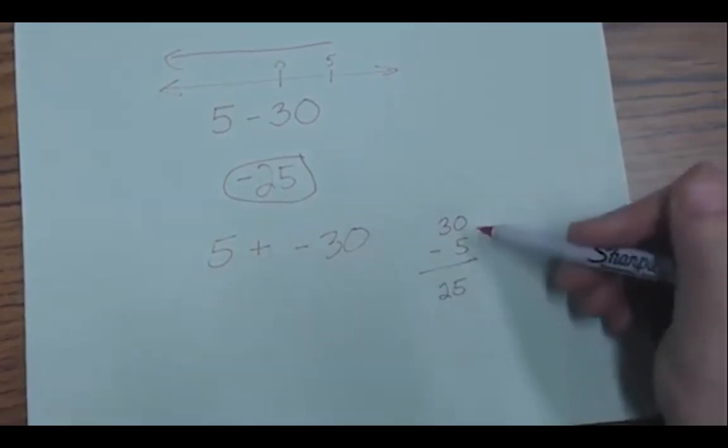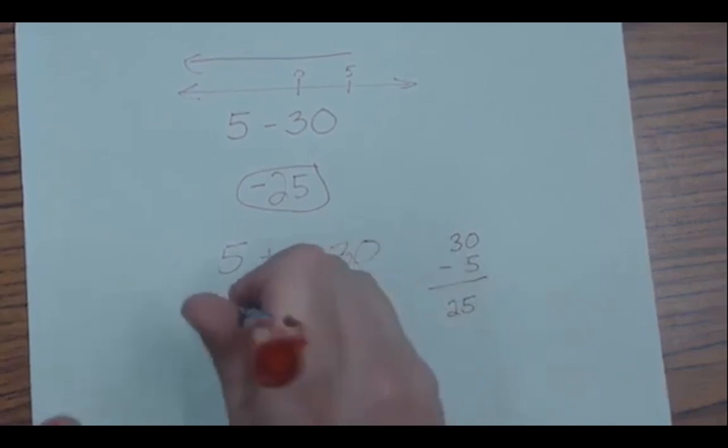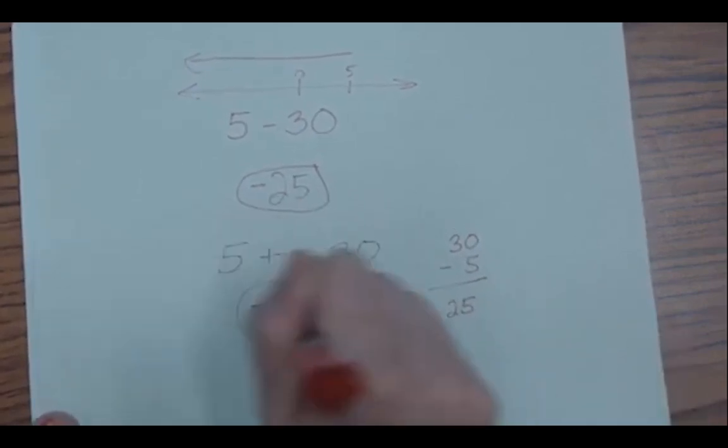And then which of these is bigger? 30 is bigger. Look at 30. Was 30 originally positive or negative? 30 was originally negative. That means our answer will be negative 25.